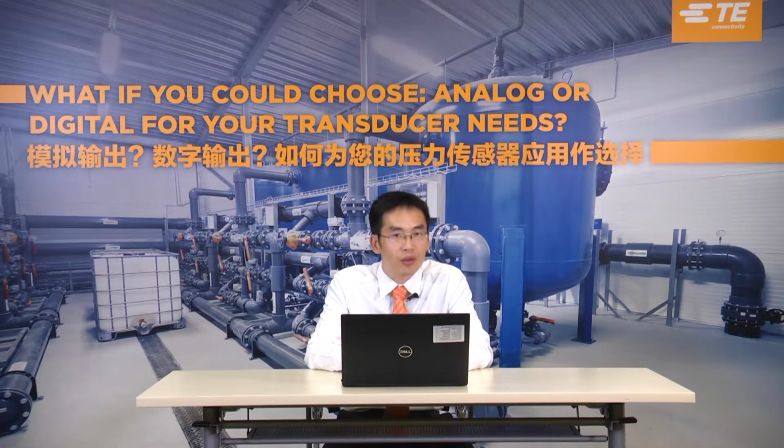Medical devices are critical equipment for patient monitoring. So high reliability, high accuracy, and lower power consumption are needed for those devices.